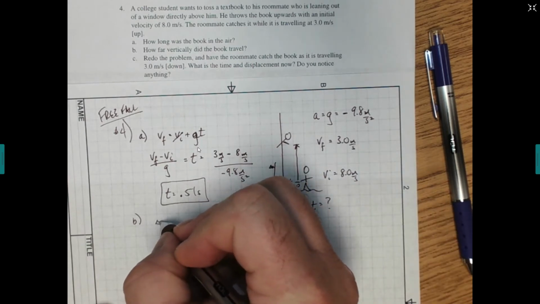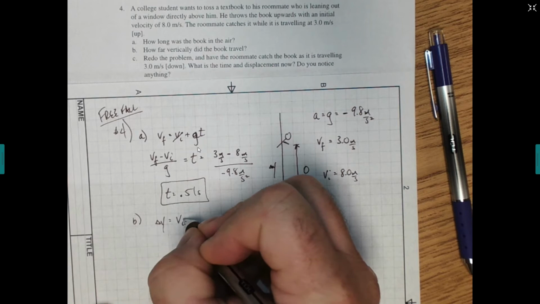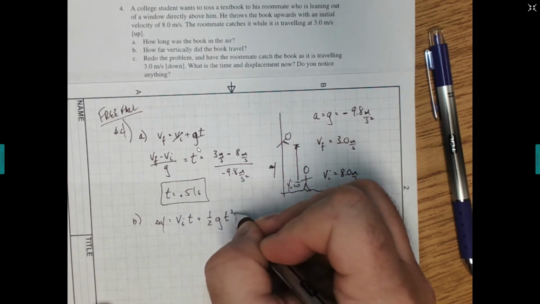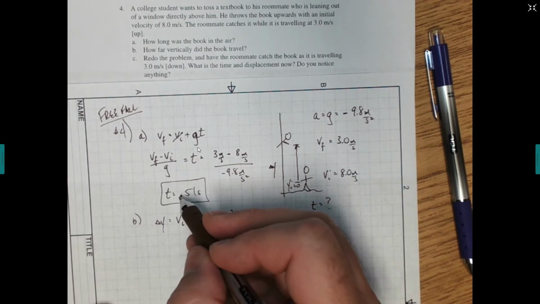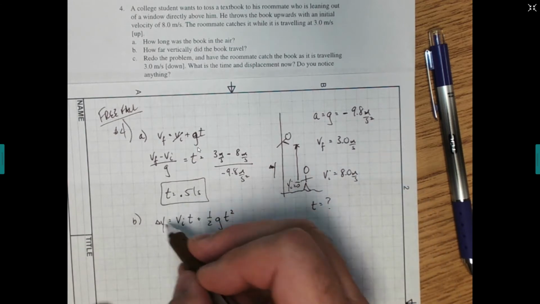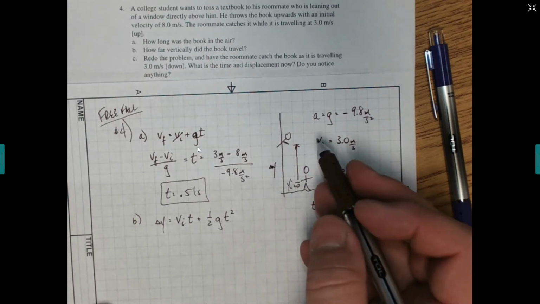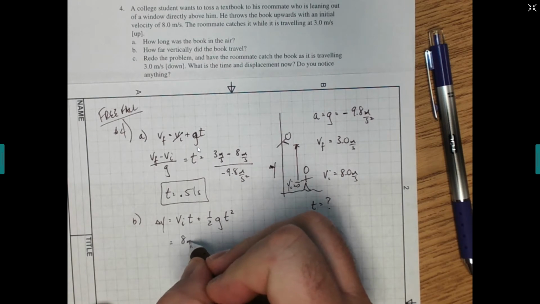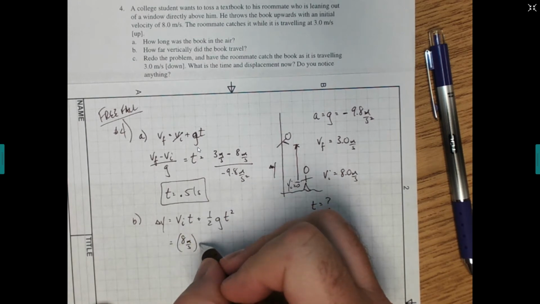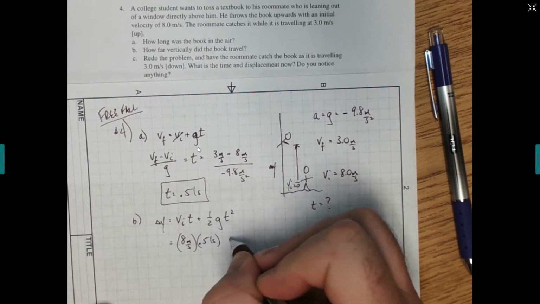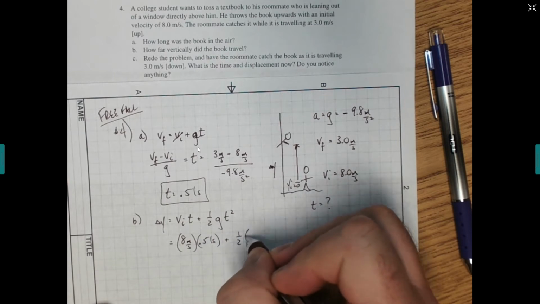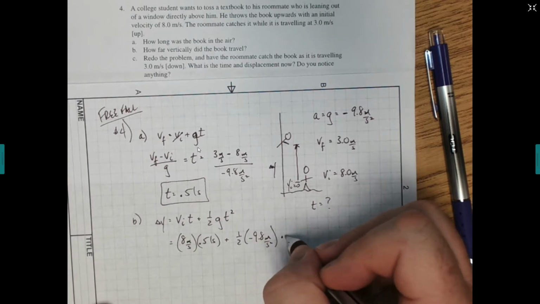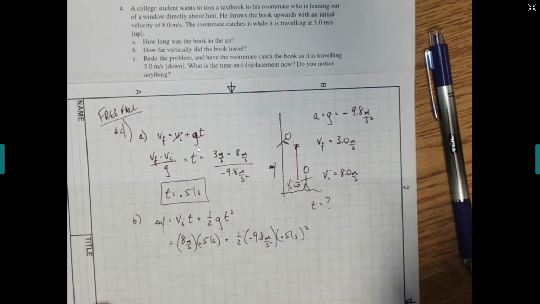We have an equation that says delta y is equal to vi t plus 1/2 acceleration, which we call g, t squared. I can use this equation now because I just solved for t, and I have initial velocity and acceleration. So if I plug my numbers in, my initial velocity was 8 meters per second, my time that I solved for was 0.51 seconds, added to 1/2 times negative 9.8 meters per second squared times my time of 0.51 seconds squared.